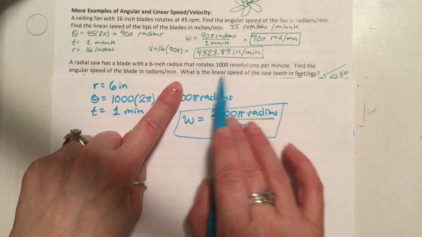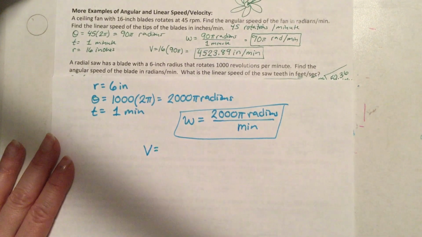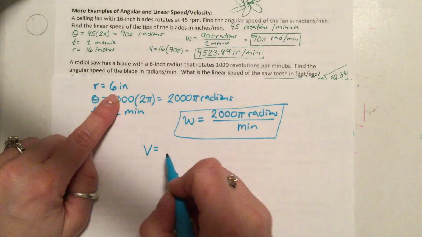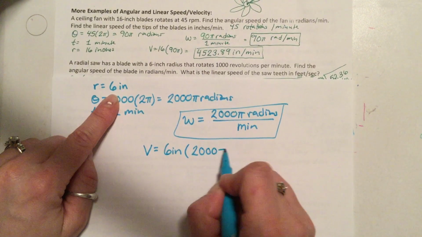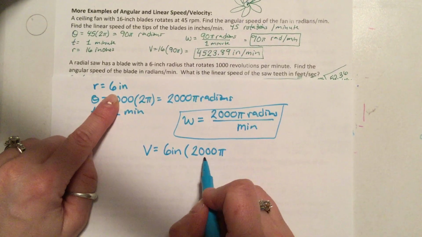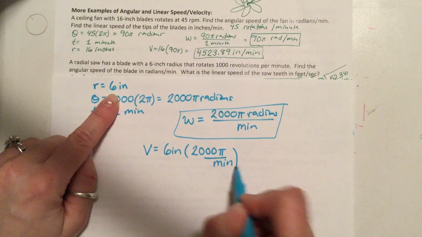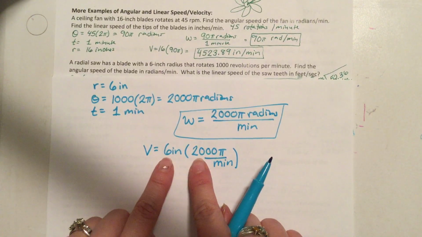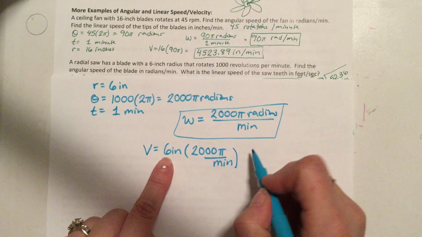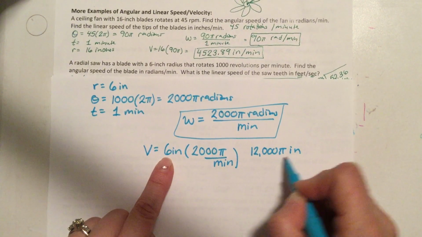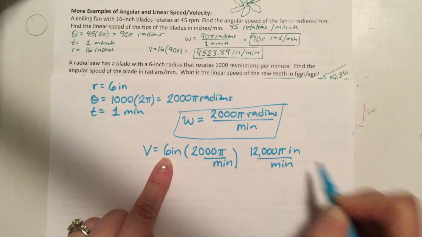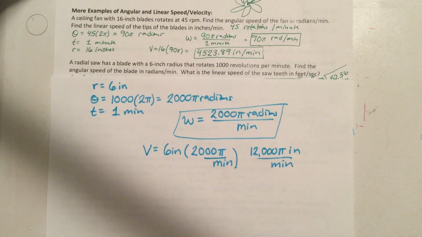What is the linear speed? Linear speed, we have to take it times r. So it's 6 inches times 2,000 pi. It will no longer be radians, but the minutes on the bottom will hold. So if I take 6 times 2,000 pi, I get 12,000 pi. It's inches per minute.